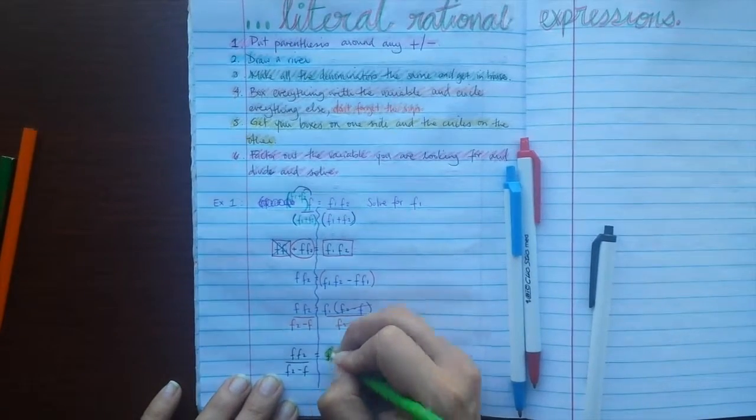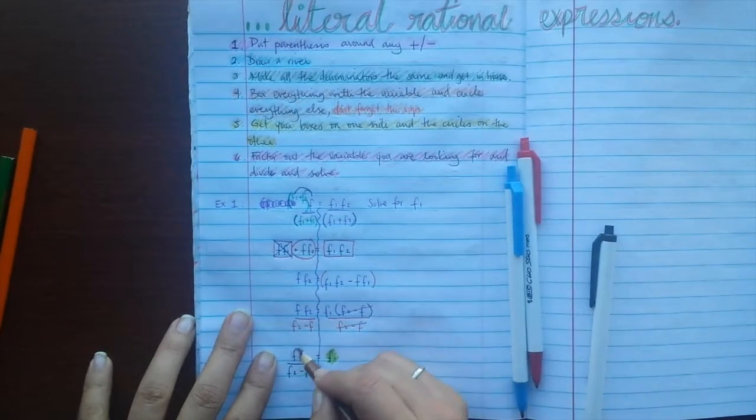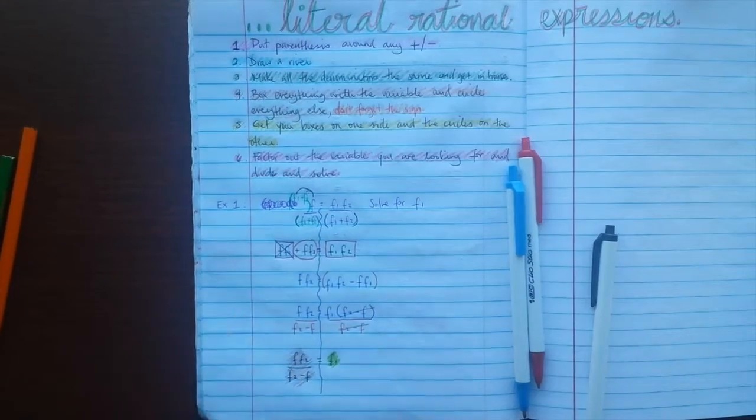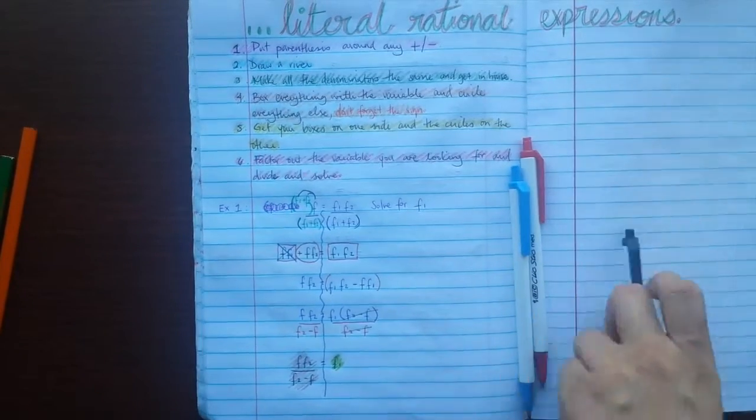And that's pretty much all there is to it. So it's not really hard. It's just, it doesn't have any numbers. It's all letters and variables. So you just have to be careful. Let's take a look at another example.